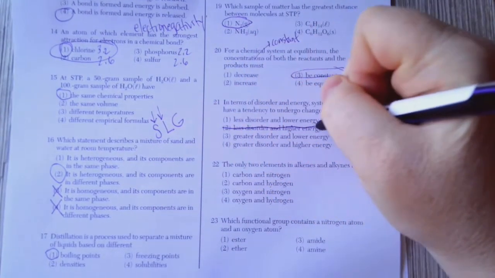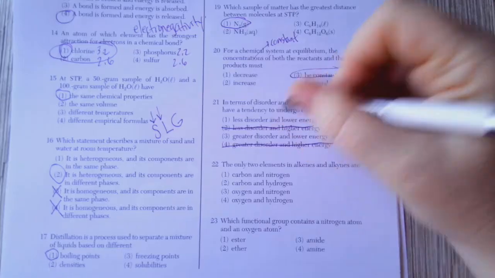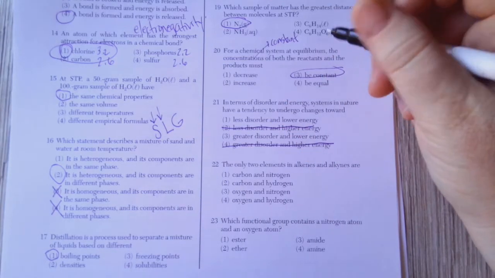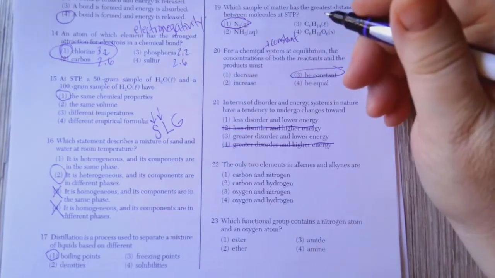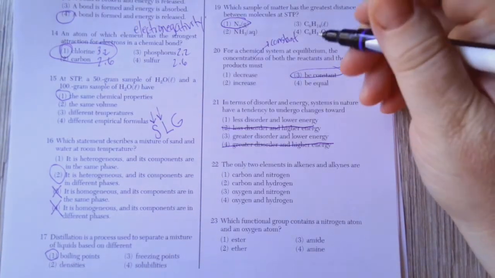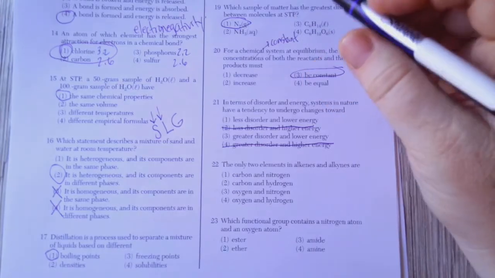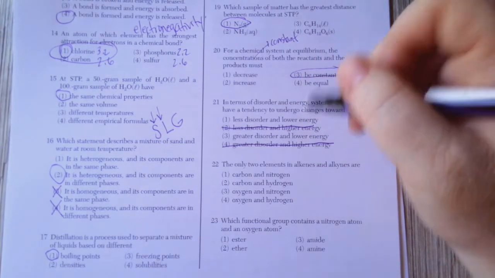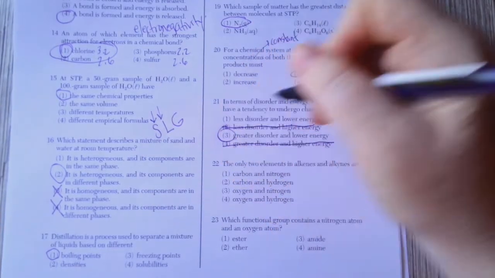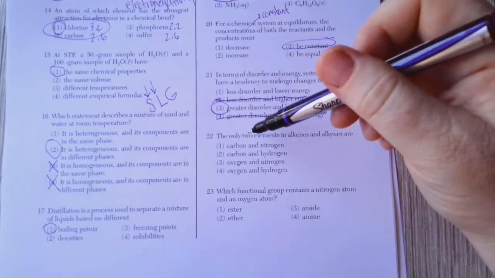So we're going to get rid of this because that's higher energy. Disorder, which is entropy, right? Well, it takes a lot of energy to put things in order. Okay, that's how I have my classroom, super ordered. It takes energy. So nature doesn't like to use energy, so it's going to have greater disorder and lower energy.